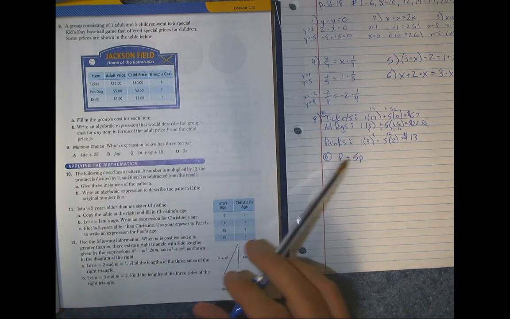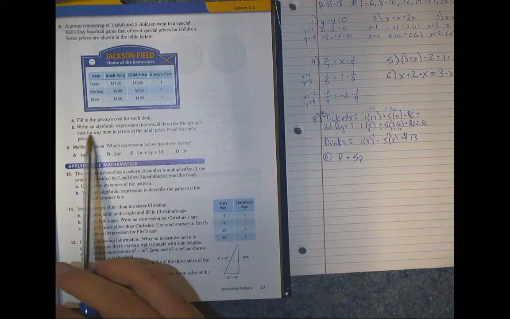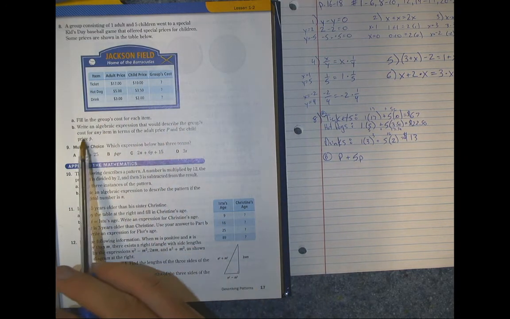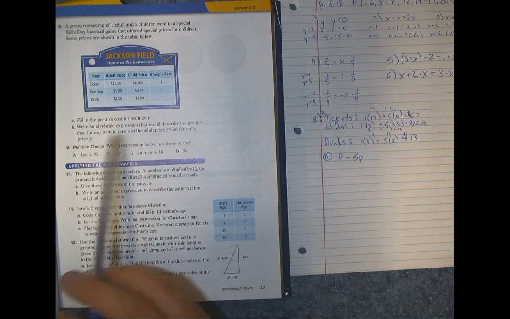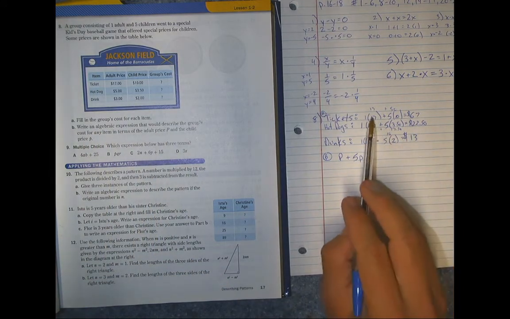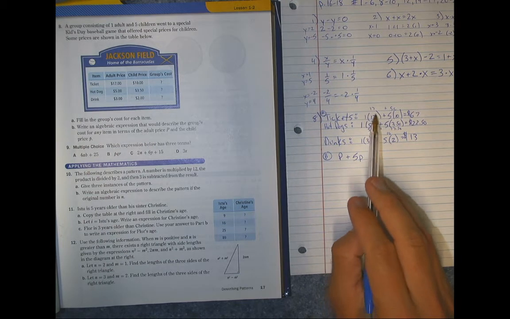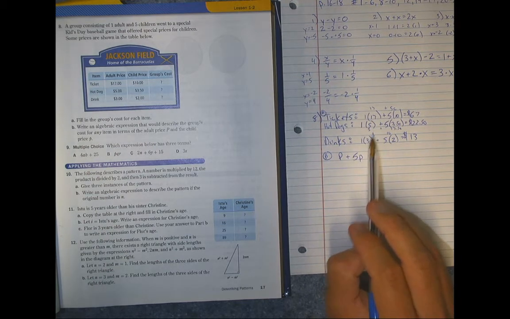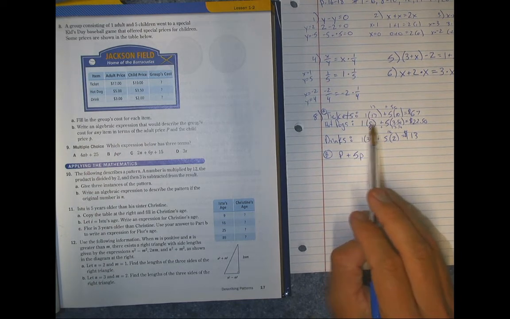So this is specific to the cost in this situation, right? The algebraic expression that would describe this group's cost for any item in terms of the adult price and the child price.